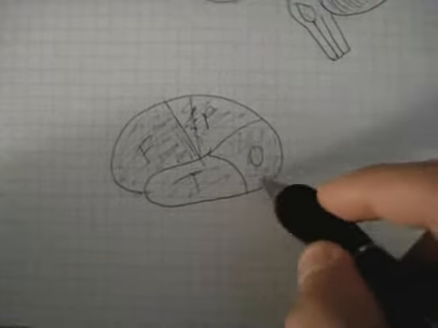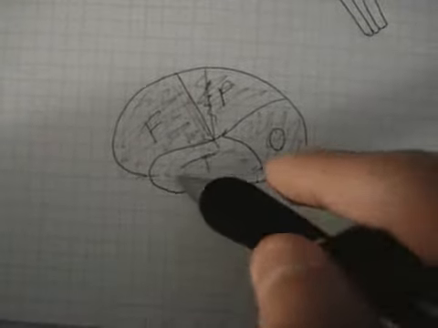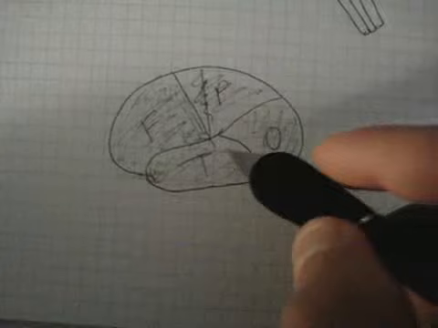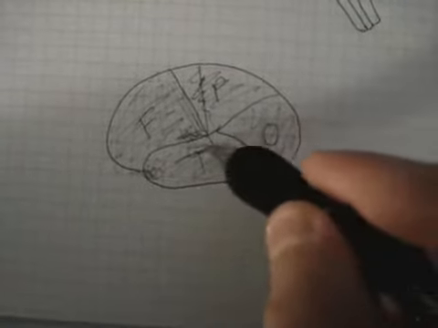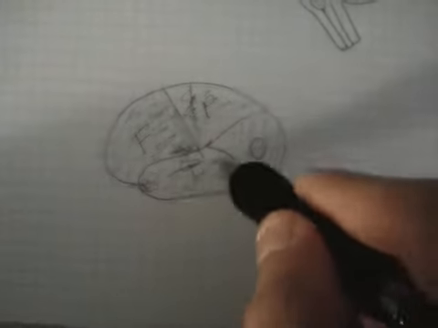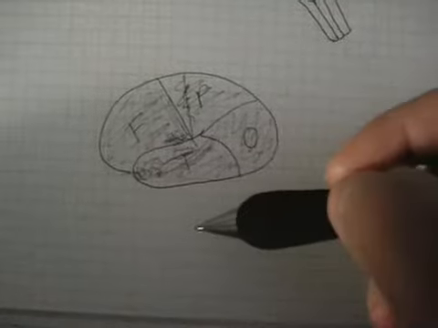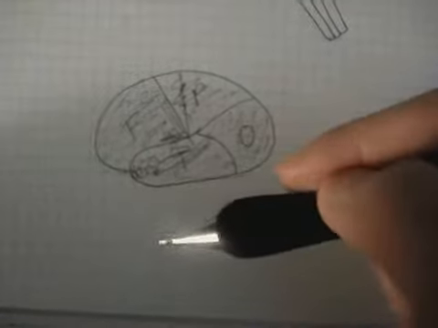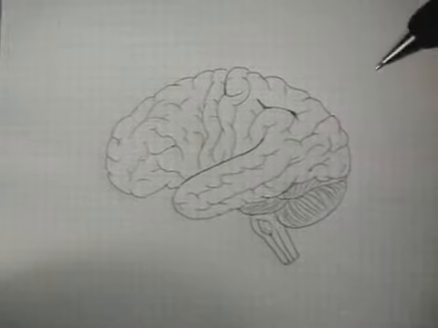Then the occipital lobe is for seeing, anything to do with visual. The temporal lobe has to do with things like auditory, hearing. There is smell in some area here. There is taste here. And then there's also the hippocampus, which is for memory, in this area, and also the amygdala, which is for fear.